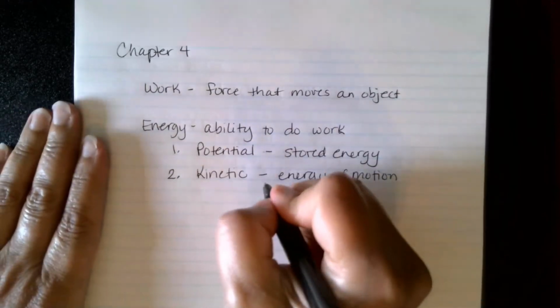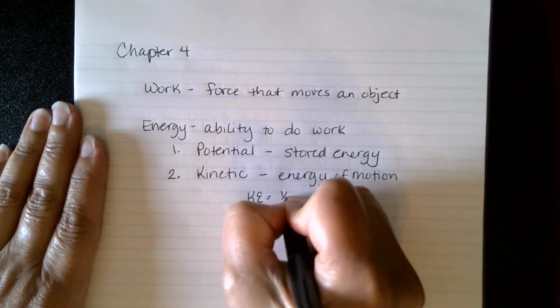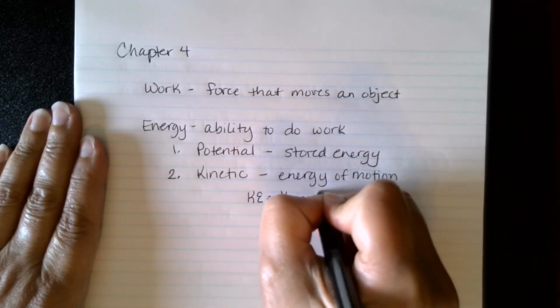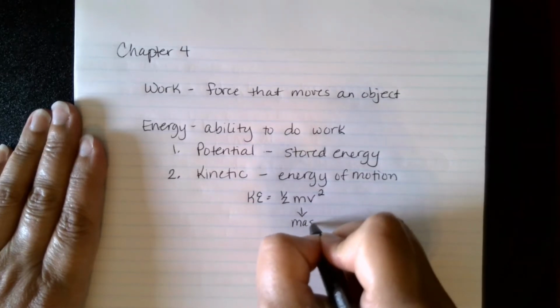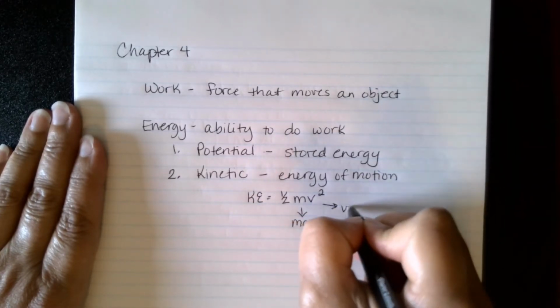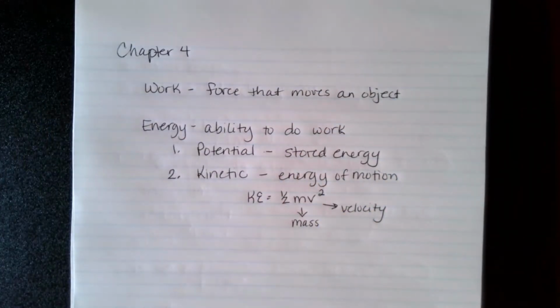The kinetic energy equation that we use is 1/2 mv squared, where m is the mass and v is our velocity. So the more mass that an object has and the more velocity, the faster it's moving, the more kinetic energy it's going to have.